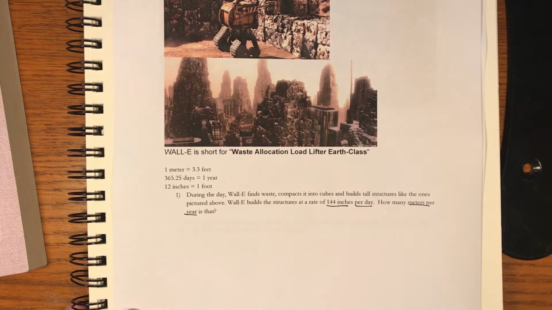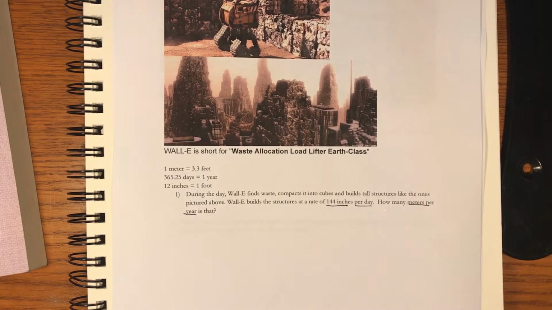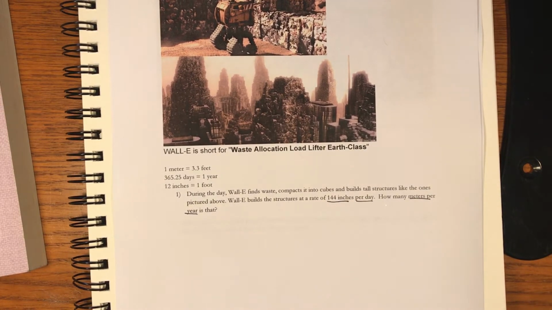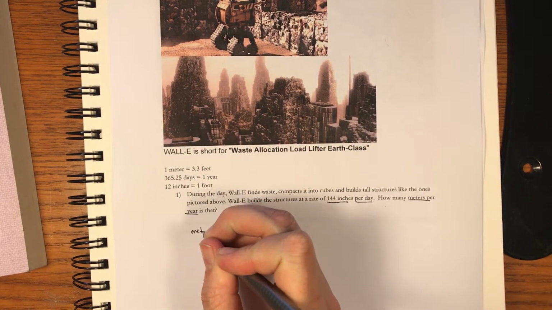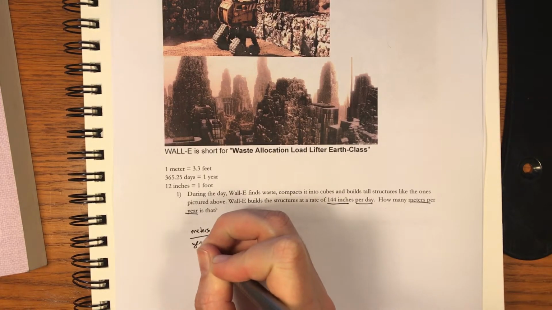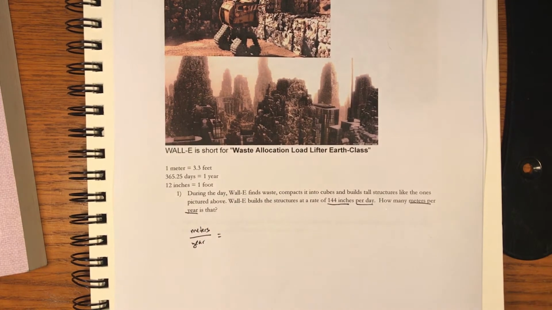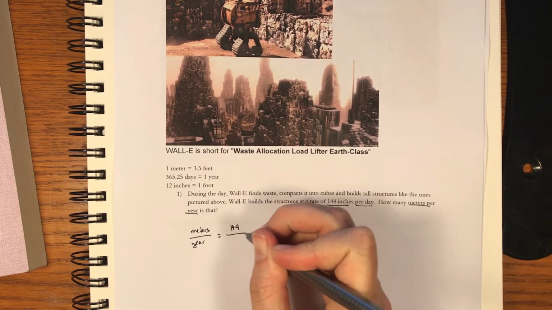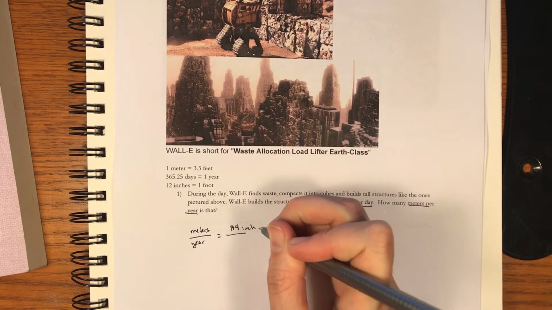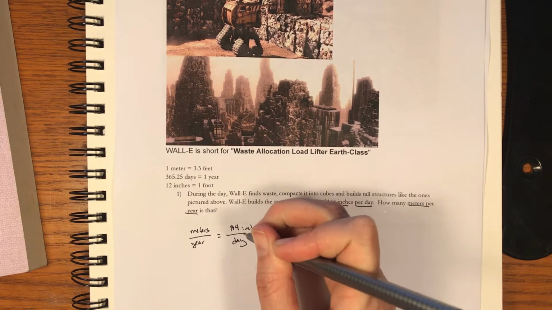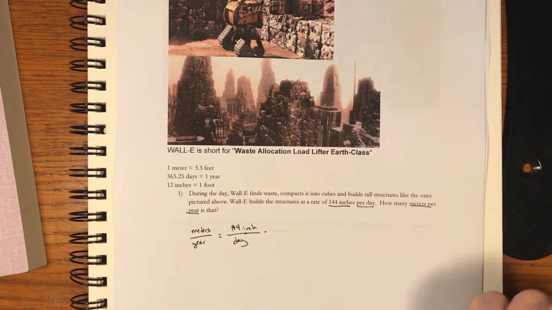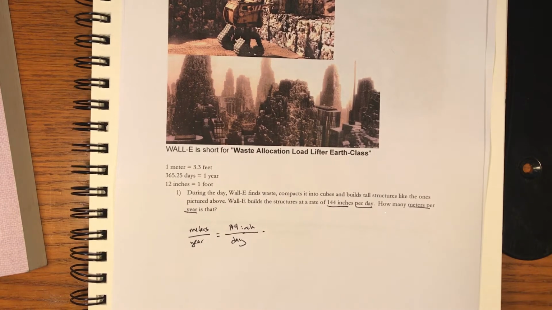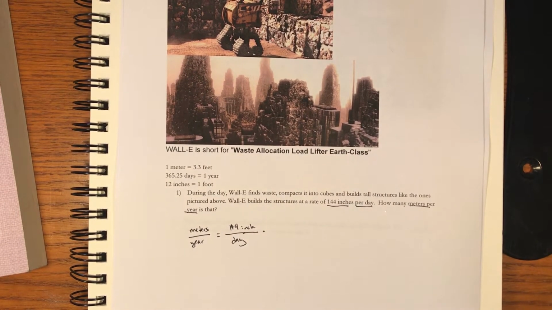So the way I like to start these problems is I like to say, okay, what am I really looking for? I'm looking for meters per year. So that's going to equal 144 inches per day if I do some converting. Obviously this doesn't equal this exactly, so I have to put in some conversion factors. So what should I put in?